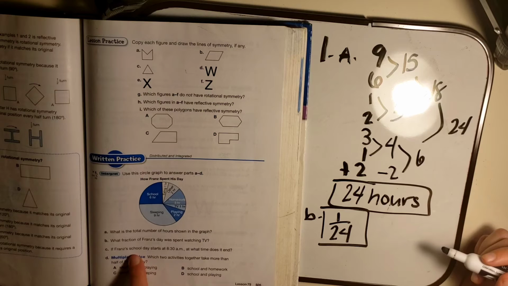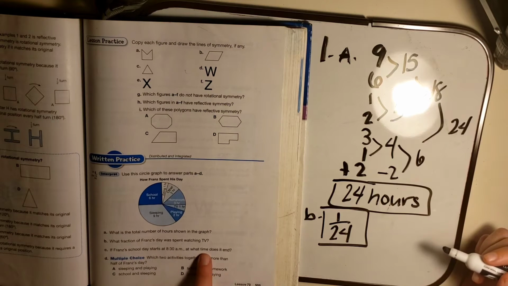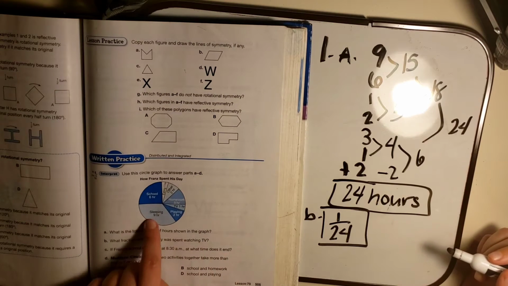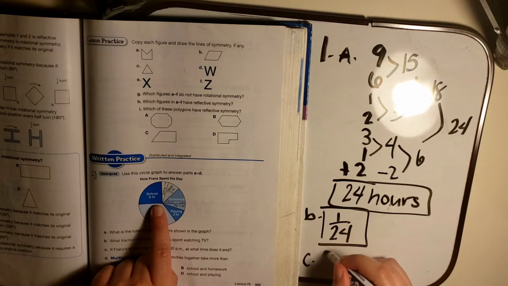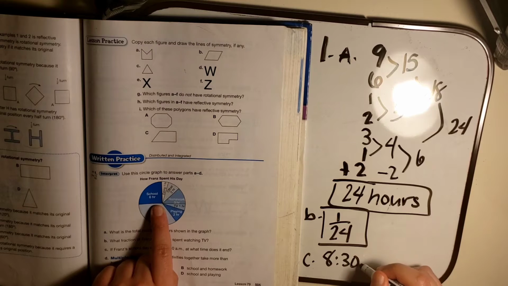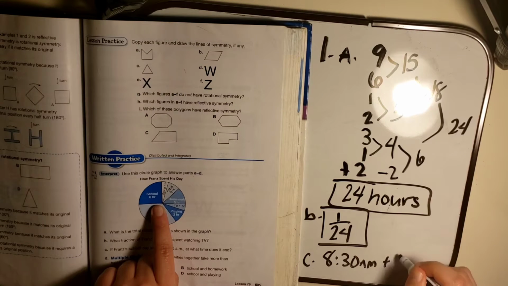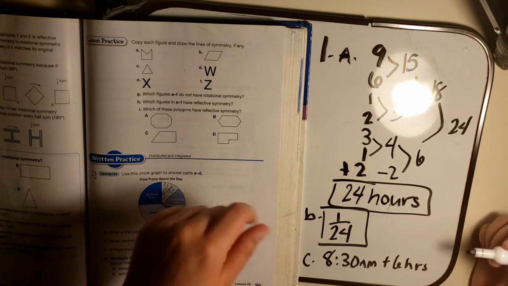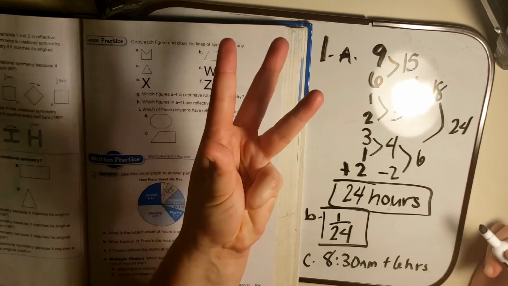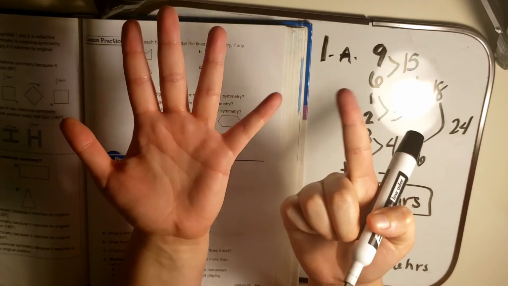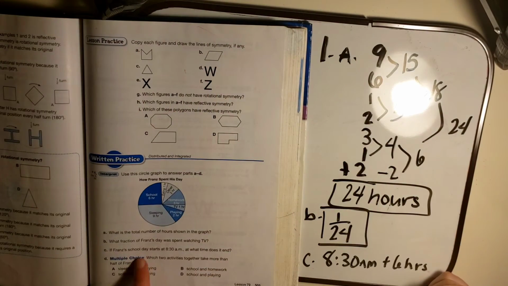And C, if Franz's school day starts at 8:30 a.m., what time does it end? So school is 6 hours. We can start, let's see, 8:30 a.m. plus 6 hours. So 8:30, 9:30, 10:30, 11:30, 12:30, 1:30, 2:30. So it ends at 2:30 p.m.